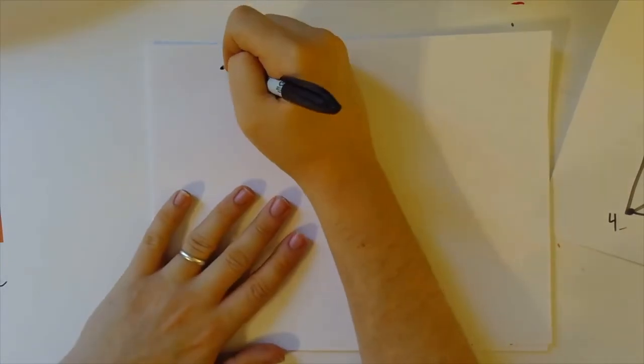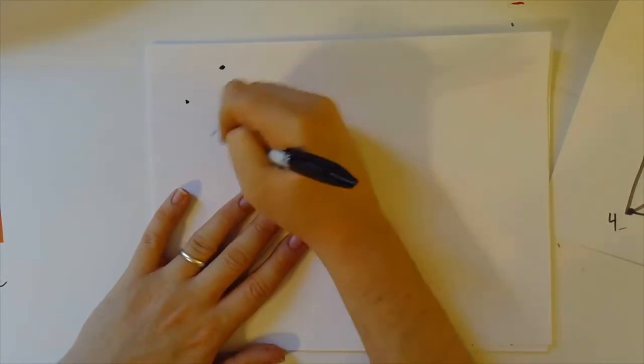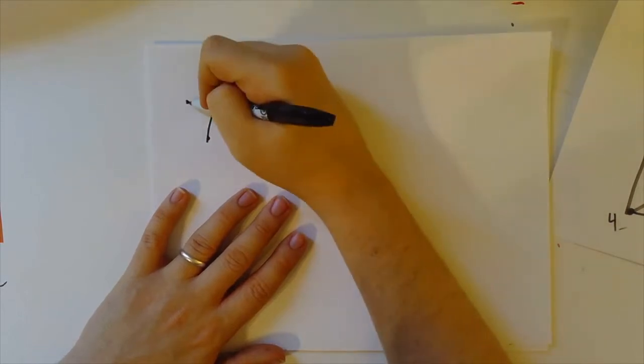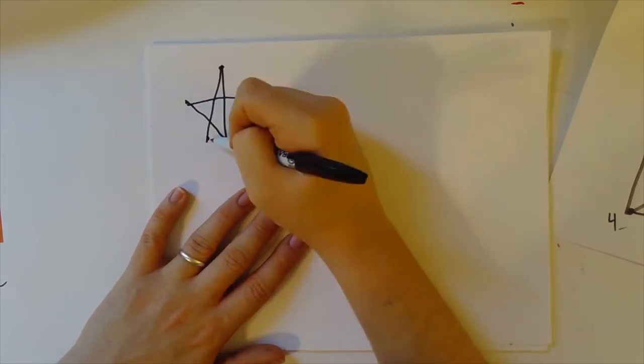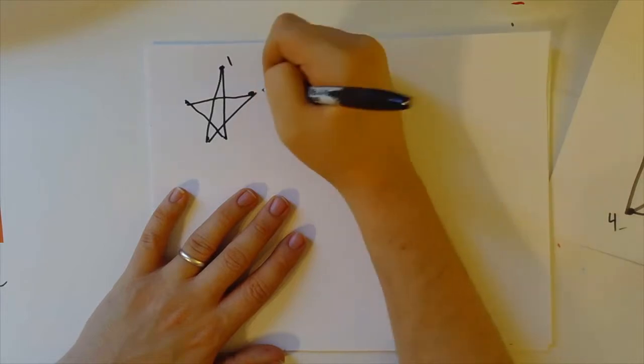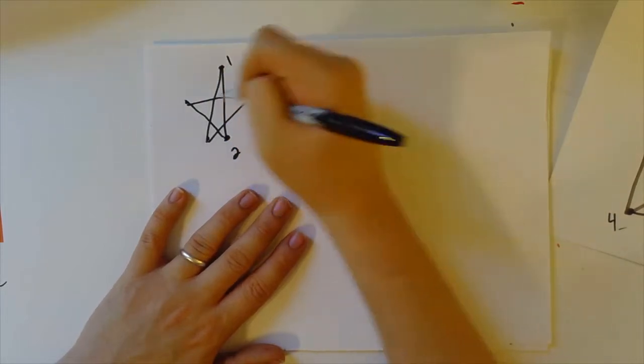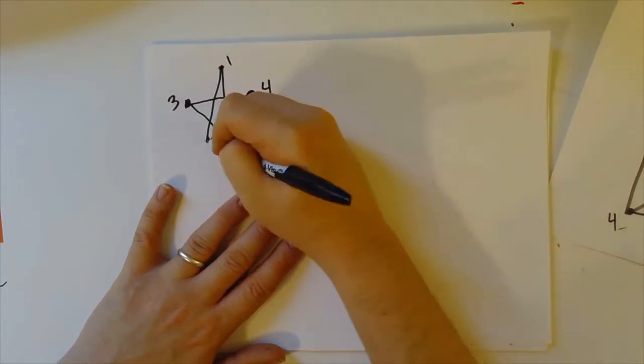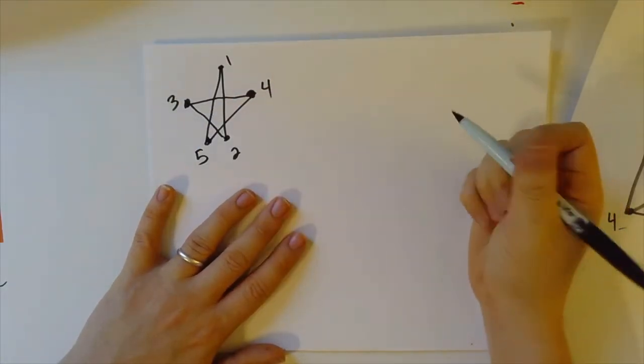So that is, if I redraw this as that, I can go 1, 2, 3, 4, 5.